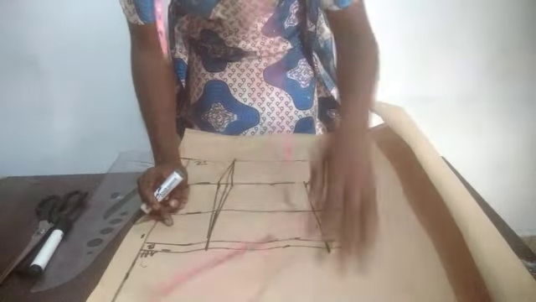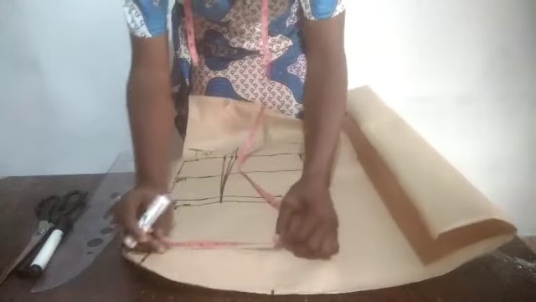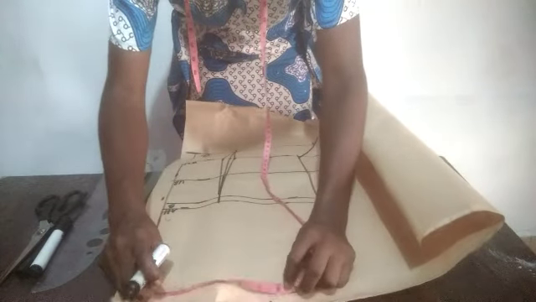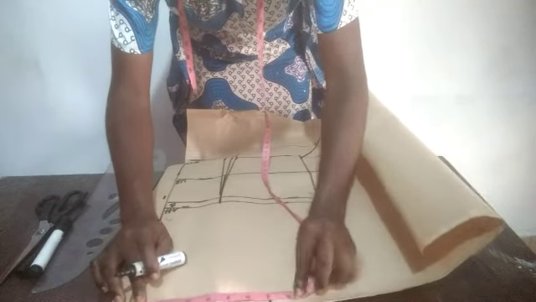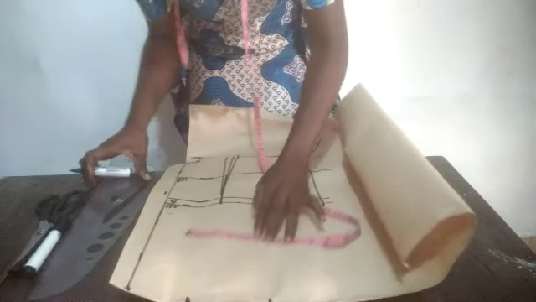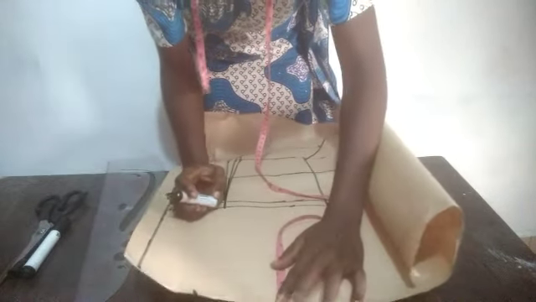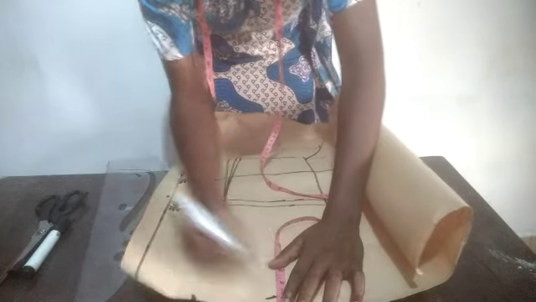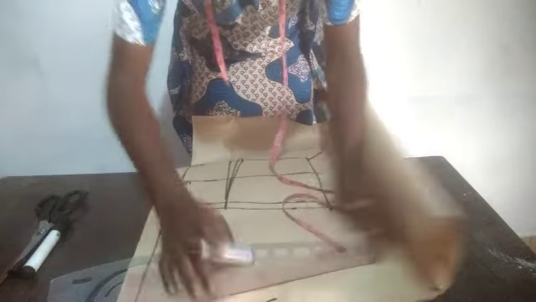Now back to our neckline. We've marked 7 inches. This is 7 inches by 3. However, this 3 is just a standard. You can go ahead and increase yours depending on the style. So I'll take away my 1 inch for my shoulder slope.